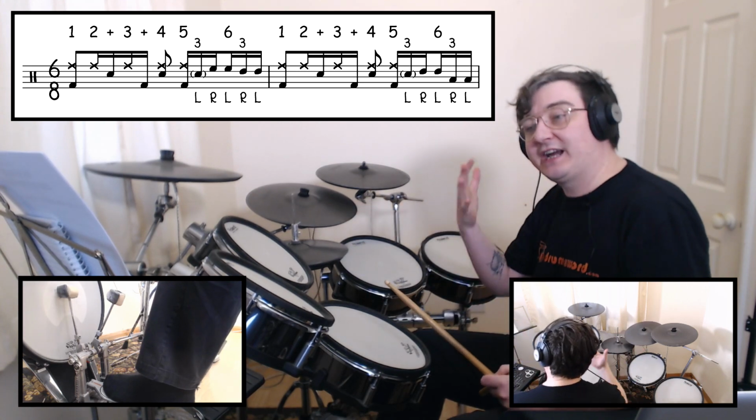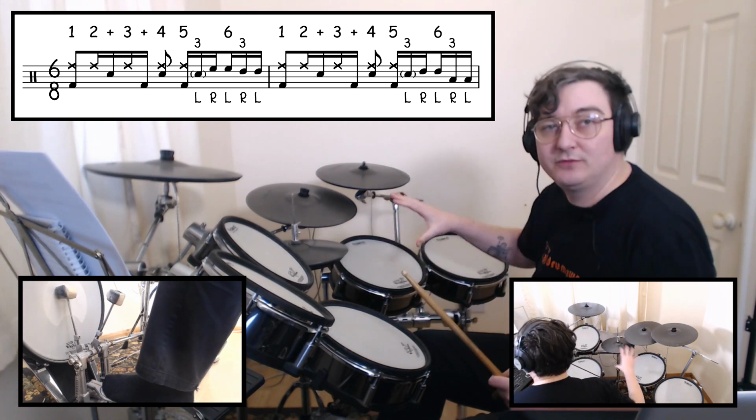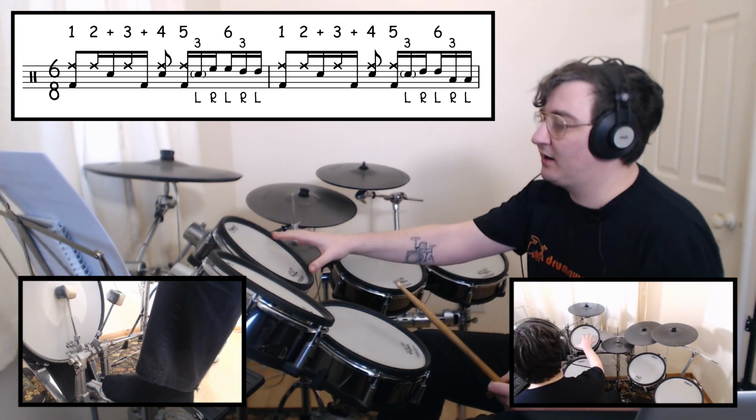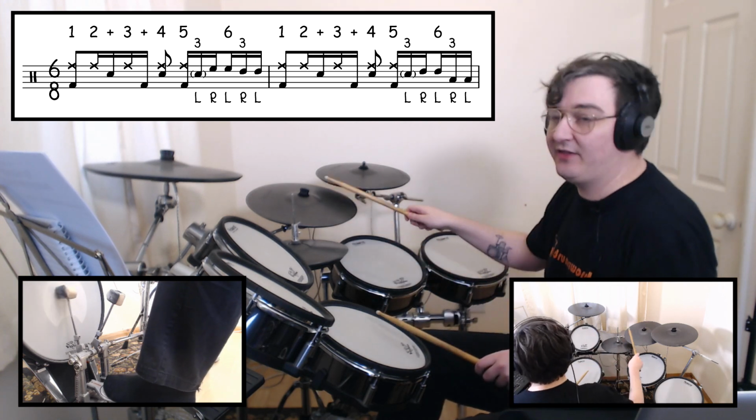The second bar, the second half is exactly the same, except it's second tom to lowest tom. So we've got the first half of the bar, these two toms, second bar, these two toms. So slowly we get this.